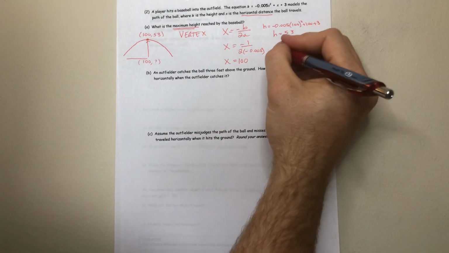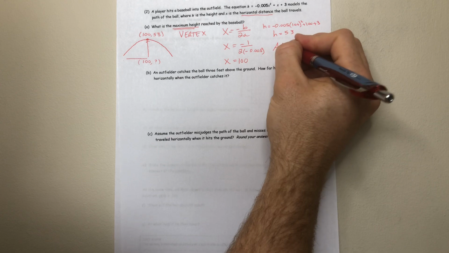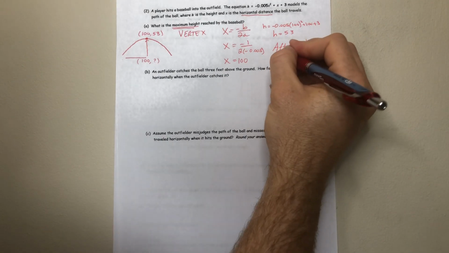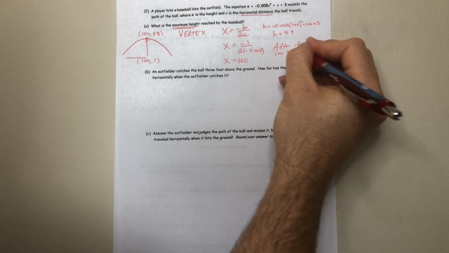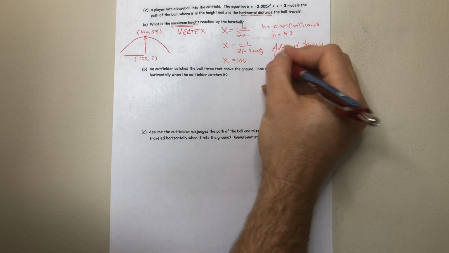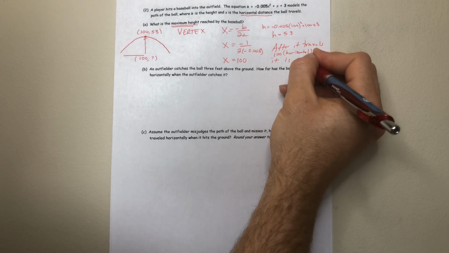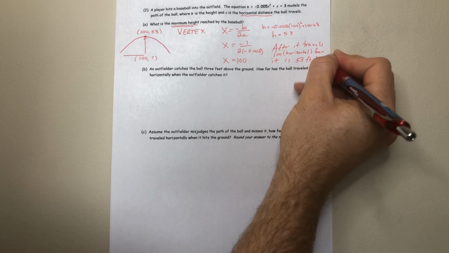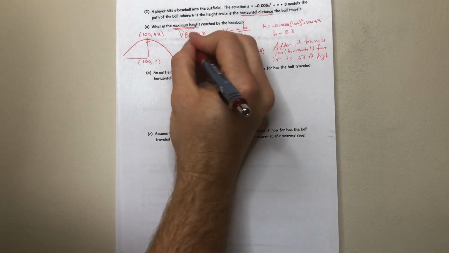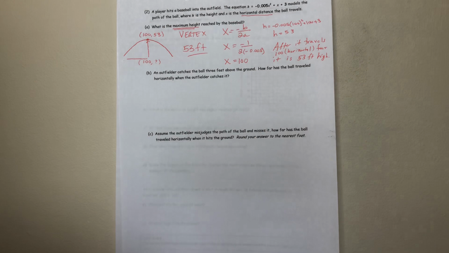So after it travels 100 horizontal feet, it is 53 feet high. So what is the maximum height? Our answer is 53 feet.